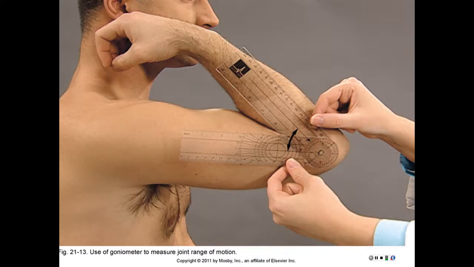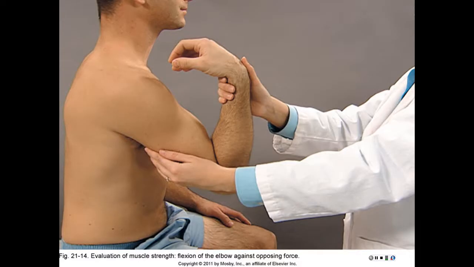Here's how you go ahead and measure the range of motion. Most nurse practitioners and advanced practice nurses tend not to do this. You're sending them to physical therapy to do all those measurements, because physical therapy is working in that 5 to 10% margin between active and passive range of motion. Okay, evaluation of the muscle strength and how you can do that.